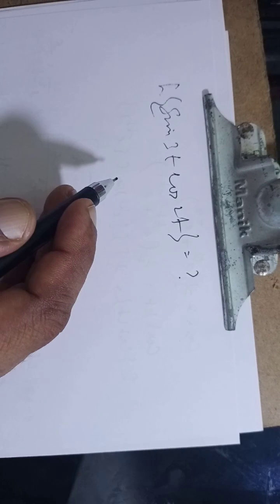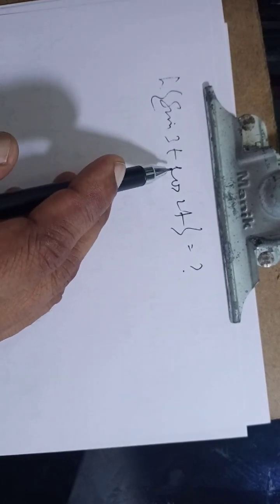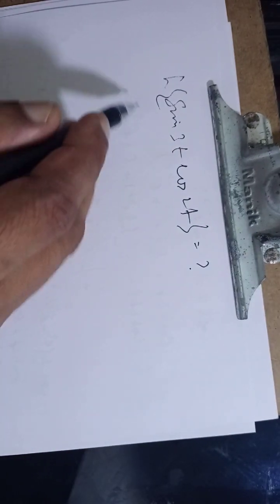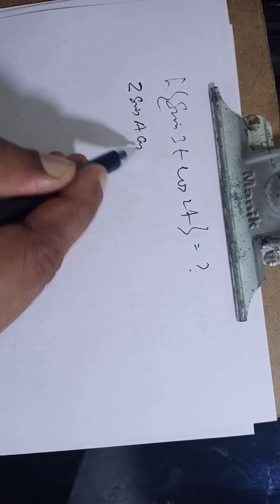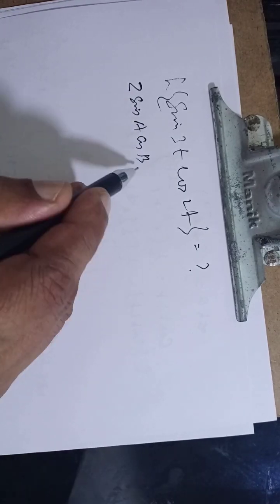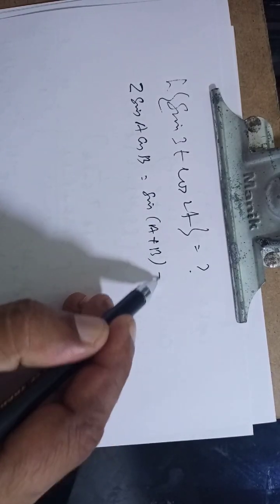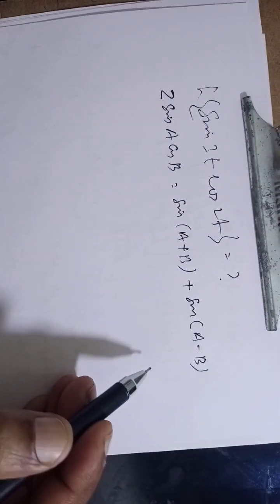There is no standard result like this for a product. So we have to convert this product into a sum. For that we are using the formula 2 sin A cos B is equal to sin of A plus B plus sin of A minus B.